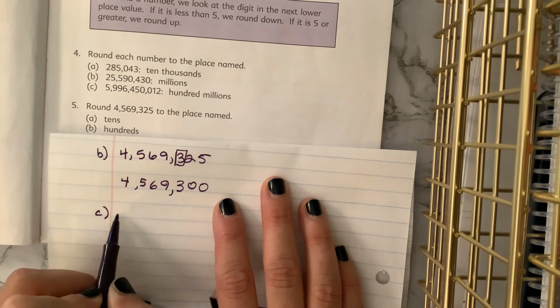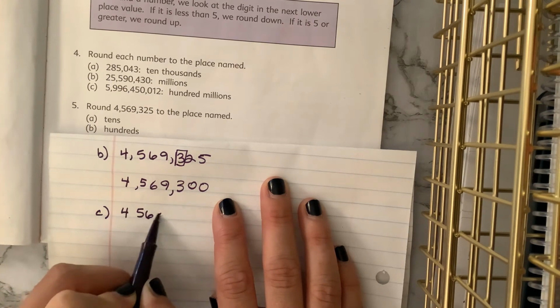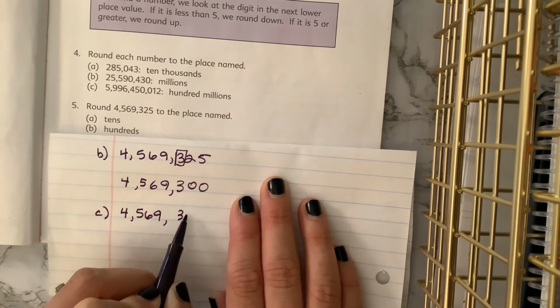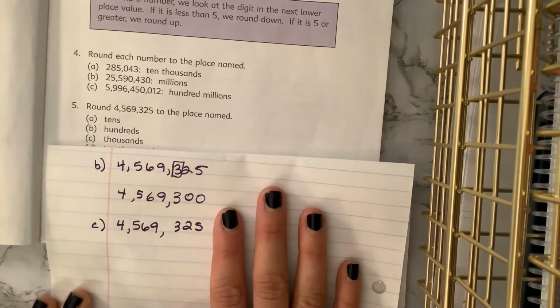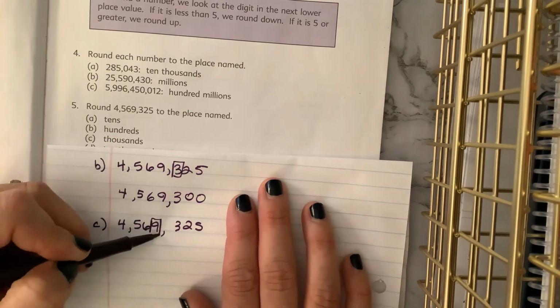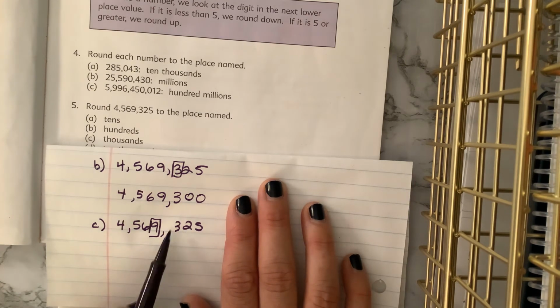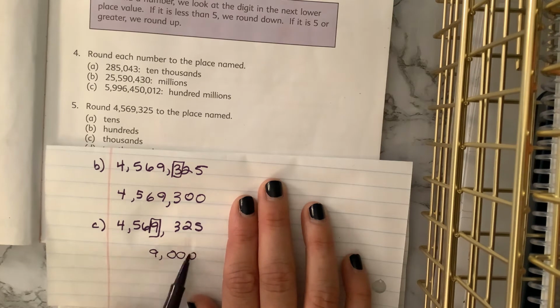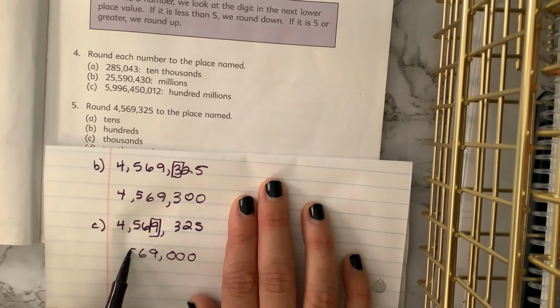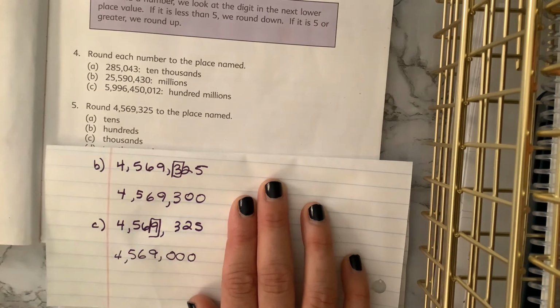Part C. Again, we're dealing with the same number, different place value. The thousands place. So we put a box around the digit in the thousands place. We look to the digit to the right. It is a 3, so 4 or less, let it rest, which means our 9 stays the same. Everything to the right becomes a 0. Everything to the left stays the same.